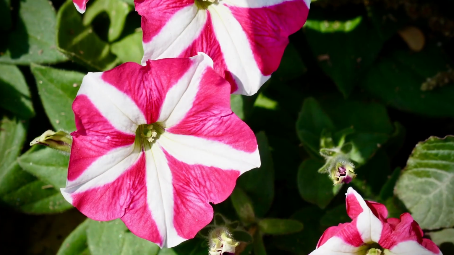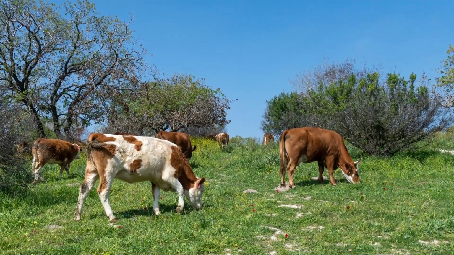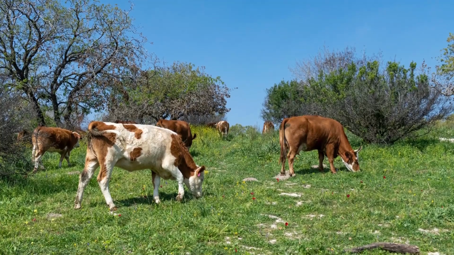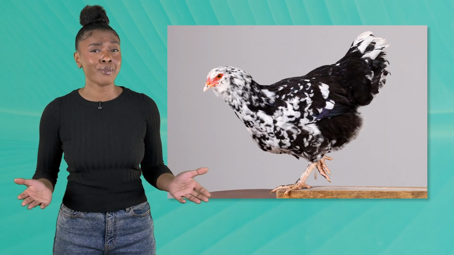When we look at more examples from nature, what do you notice? Sometimes, instead of seeing one trait or the other, we see something in between. This brings up an important question. How do we explain these patterns and how do we model them?